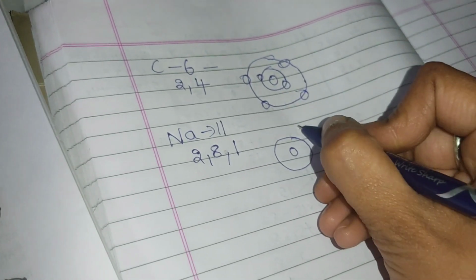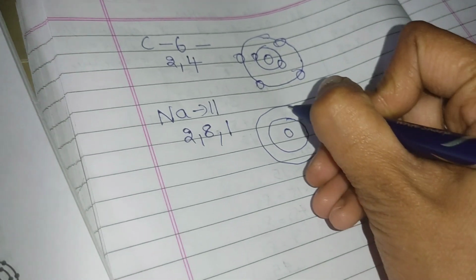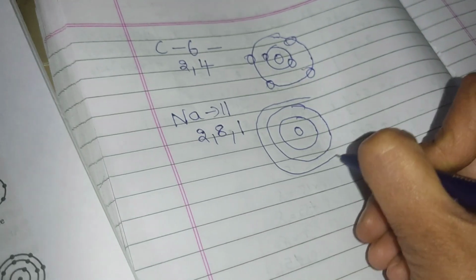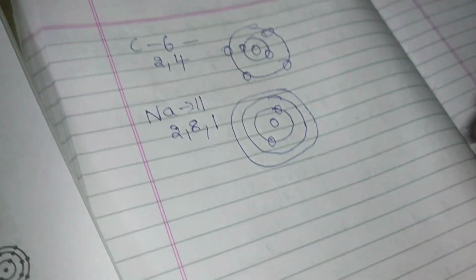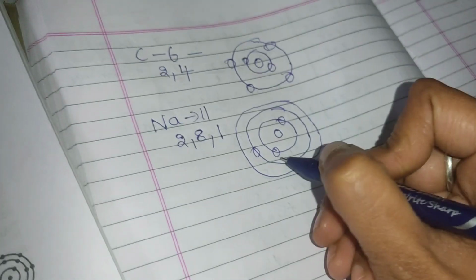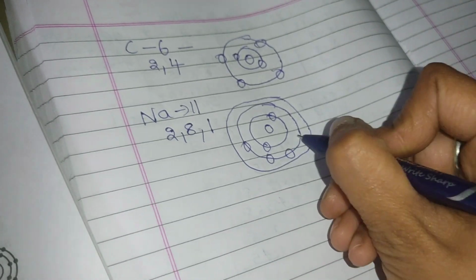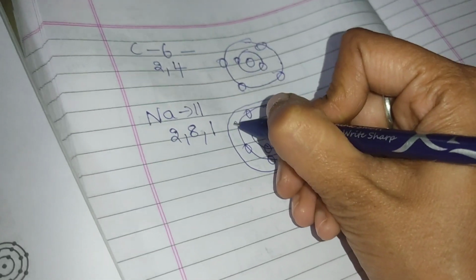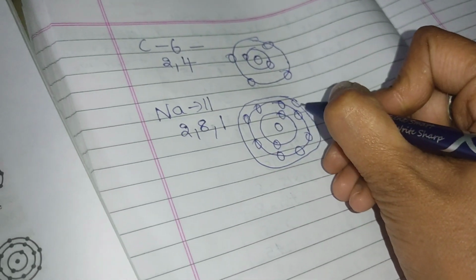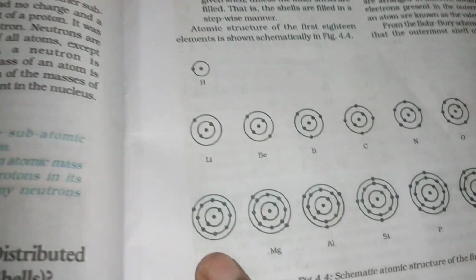K shell, 3 shells are there. So we draw 3 shells: K, L, M. So 2 electrons in the K shell, 8 electrons in the L shell, 1, 2, 3, 4, 5, 6, 7, 8. And the M shell, 1 electron. Like this we can draw. We can just check in here also.